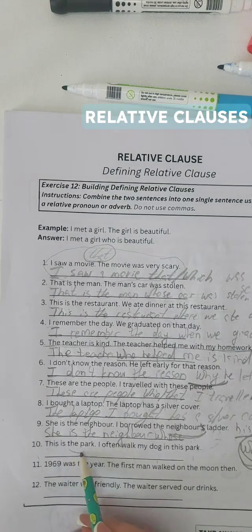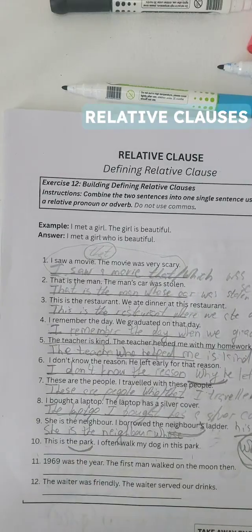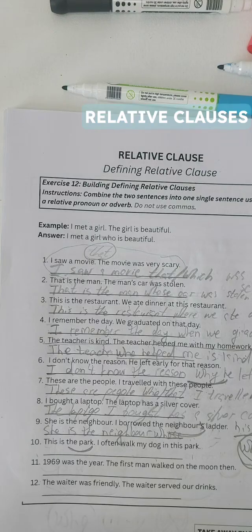This is the park. It is a place, right? In formal speech, we can use which, but we need a preposition at the beginning. It's a bit different structure.